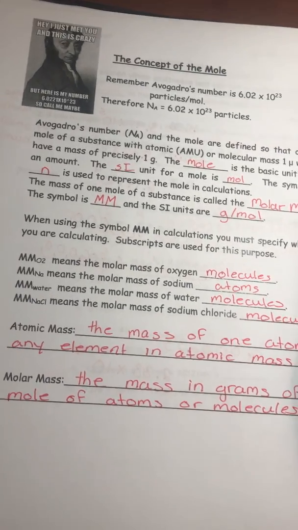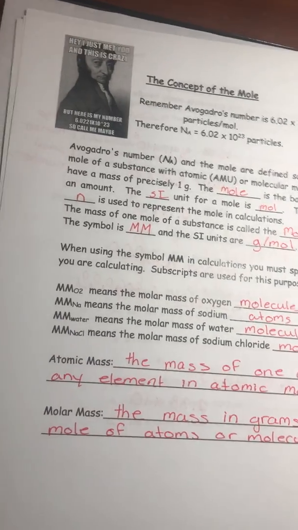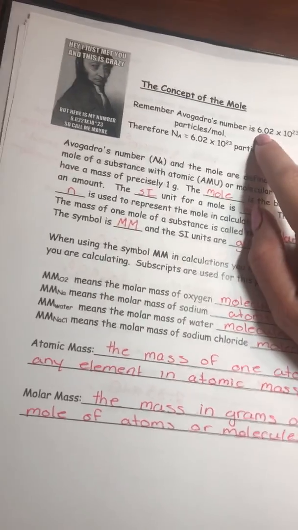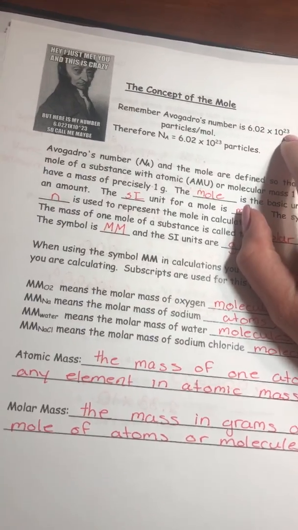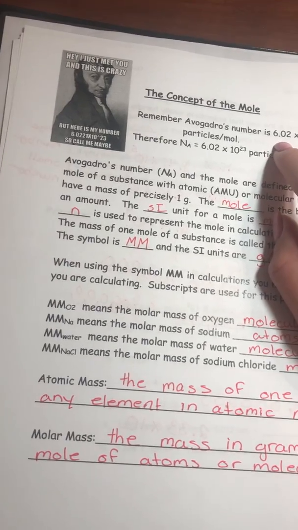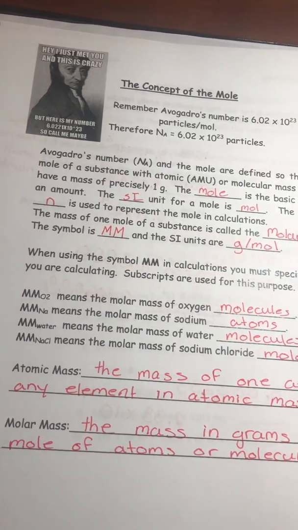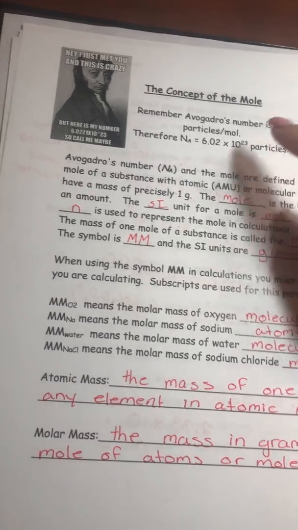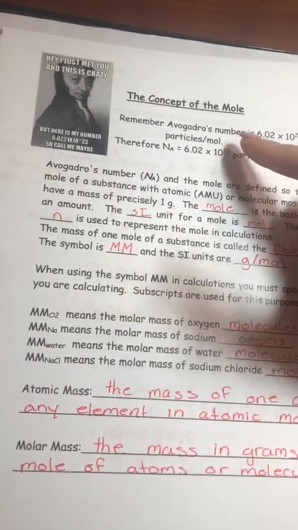Okay, so now we're going to get into the concept of the mole. Avogadro's number is 6.02 times 10 to the 23. So remember scientific notation, and since that's a positive number, we're moving the decimal place 23 times to the right. So it's a very large number. And that's how many particles there are per mole.